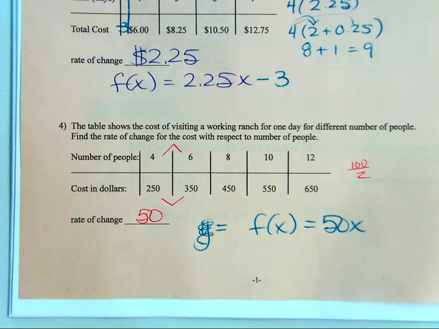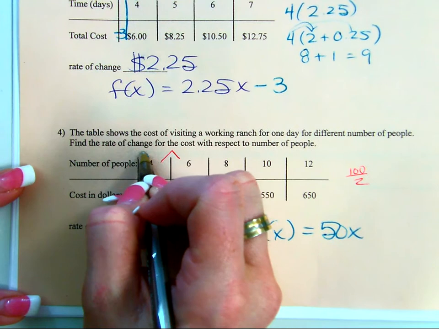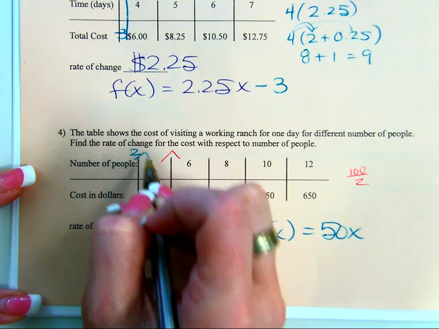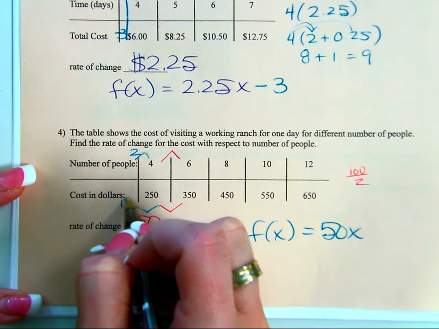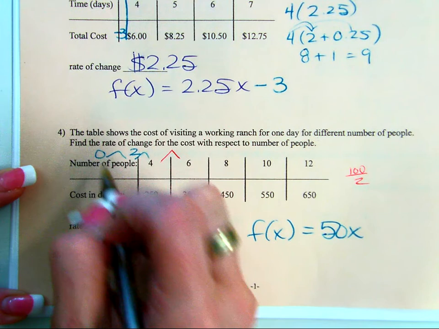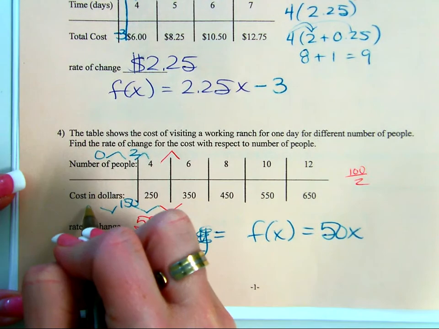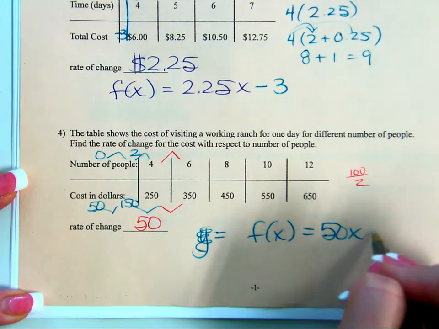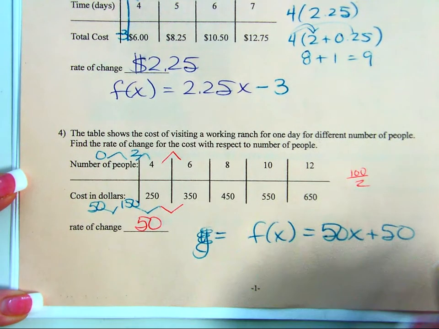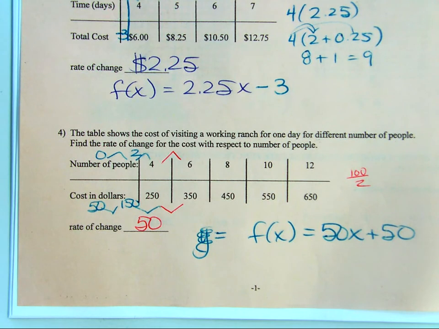Because did you go back? This one's not so bad. Going down 2 would go down 100, which would be 150. Go down another 2 to get to 0, and that would be 50. So plus 50. I really hate when they're the same because people are like, which? So that was the think-about-it logic method.